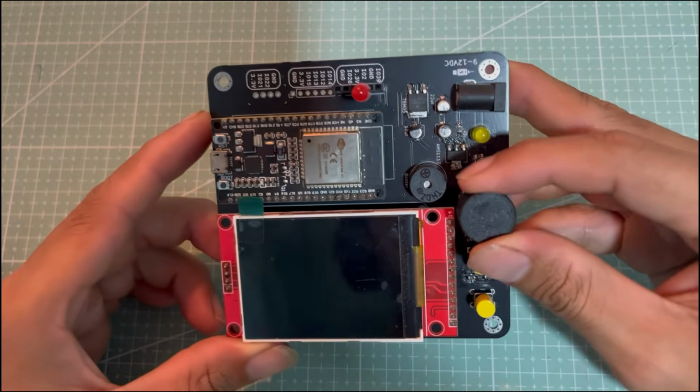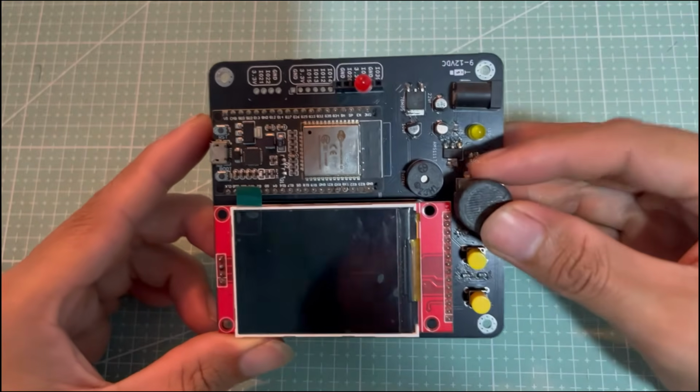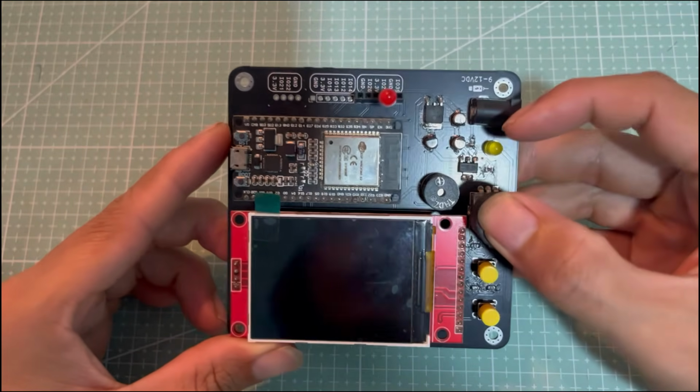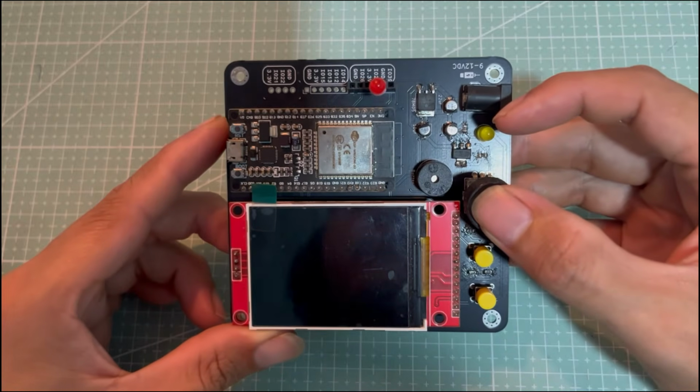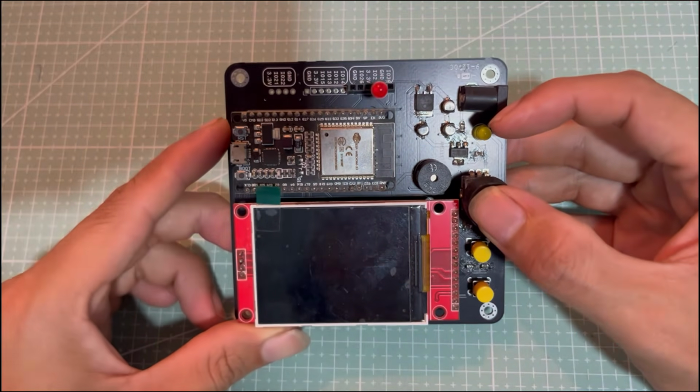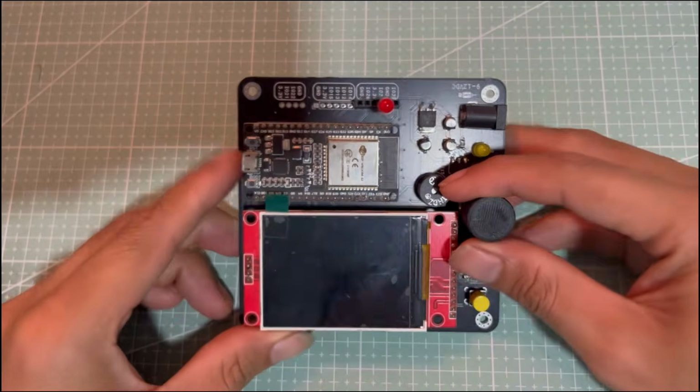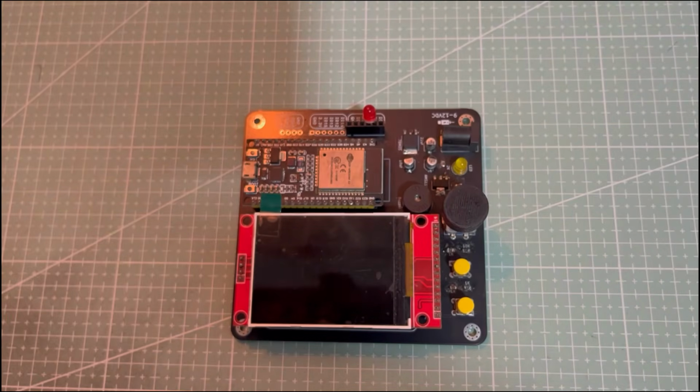This board also includes a rotary encoder to help navigate the UI built with LVGL. I've shared the full wiring diagram and Gerber files in a previous video. You can find it right here on this channel. So in this video, I'll focus mainly on the source code part.